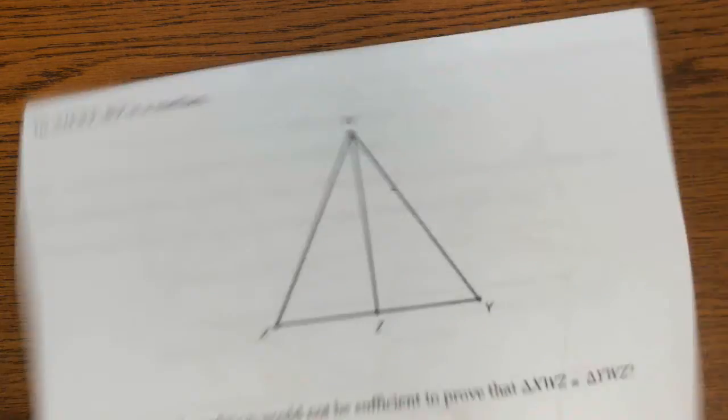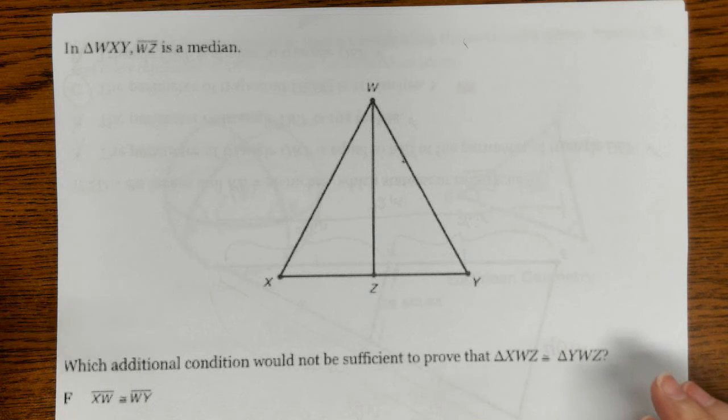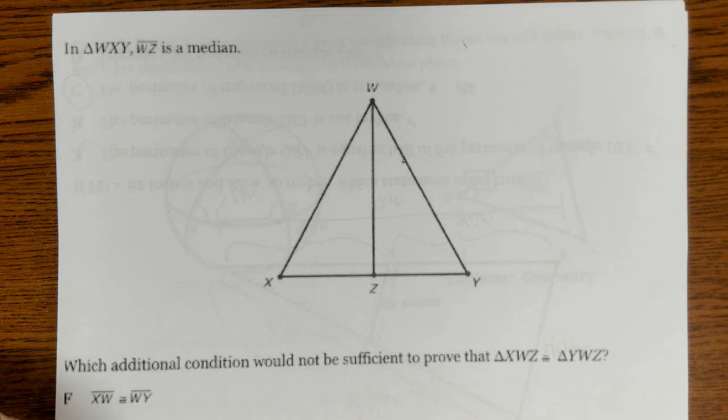Okay, slide 8 says in triangle WXY, WZ is a median. Do y'all remember what median means? Yeah, but what does it mean in a triangle? Because remember, all those segments that we created kind of had to do with the middle. So a median connects what to what? Because the mid-segment connected two midpoints, right? The median can't do that, or else it would be a mid-segment. So what's it connect?